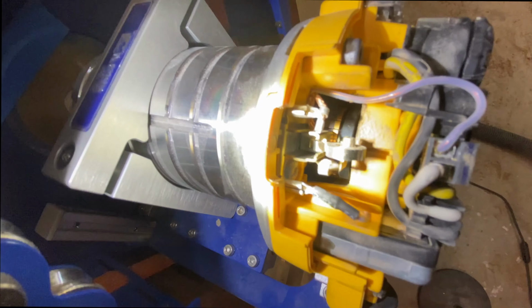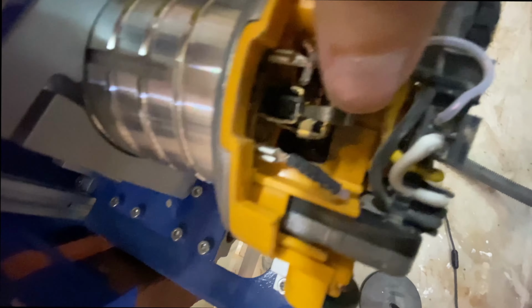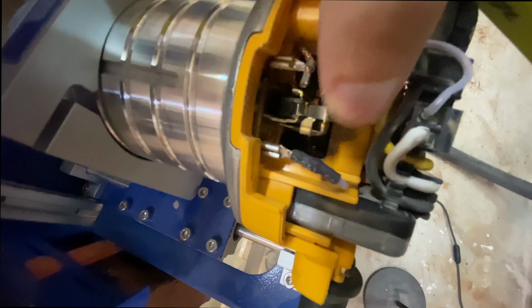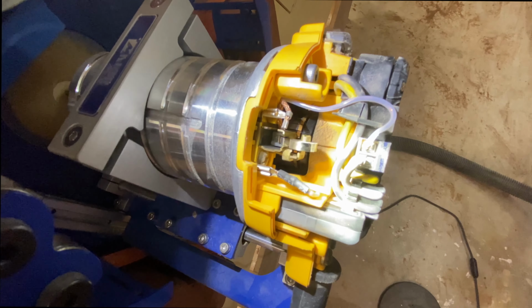So this is where the brush is. It's supposed to be sticking out of that hole, but it's all the way deep down in there, held on by this spring that I'm pulling at right now. That's a spring. And it pushed that brush all the way down and it's burnt out. So I need new brushes for this.